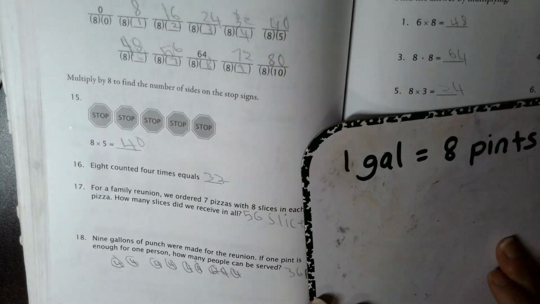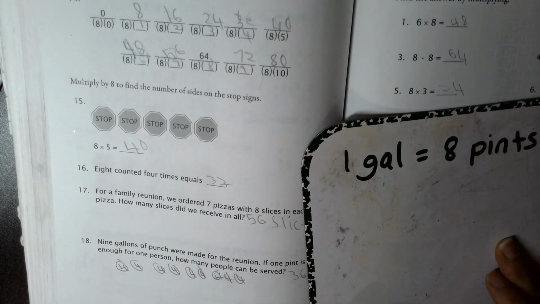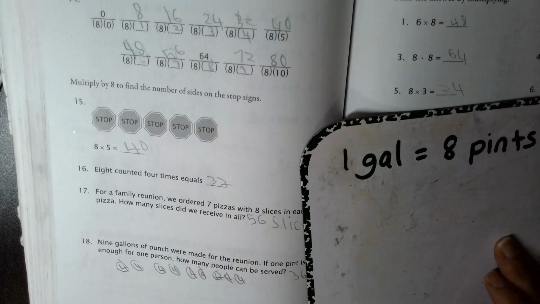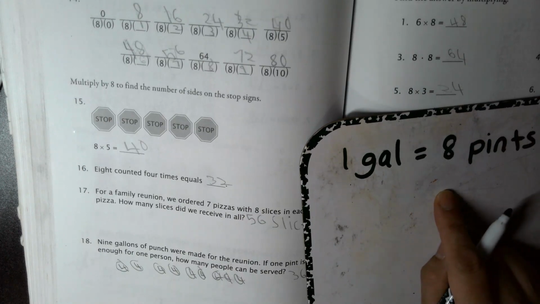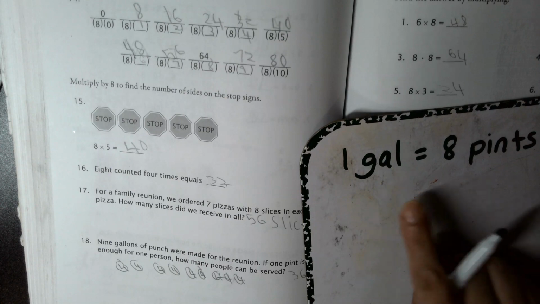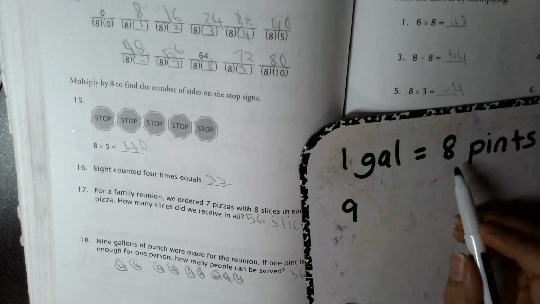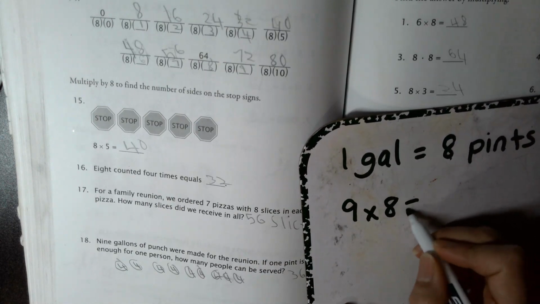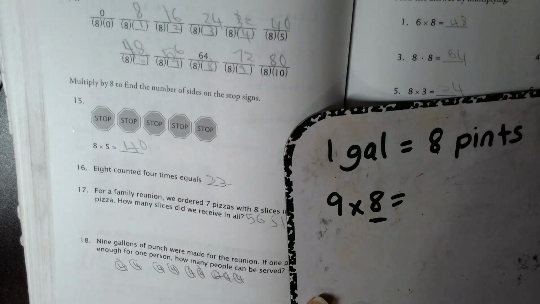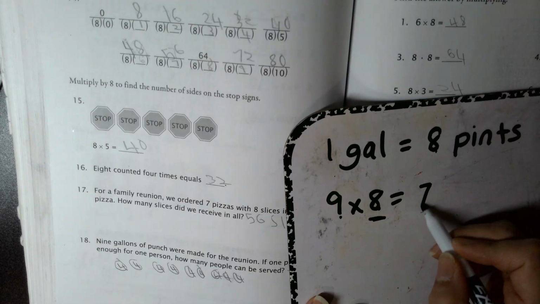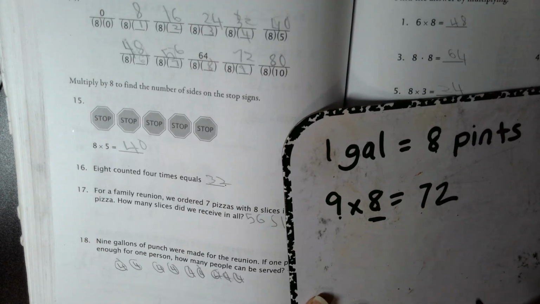So we know that 1 gallon equals 8 pints, and it says 9 gallons of punch were made. If 1 pint is enough for 1 person, how many people can be served? So we have to turn this into pints because each person gets 1 pint. And then that way we'll know how many people if we know how many pints. So if we have 9 gallons, and we want to convert those into pints, we just multiply. How do we do our nines? What are we multiplying by? By 8. 9 times 8. So we do 1 less than 8, which is 7, and 7 plus 2 equals 72. So 72 people can be served.